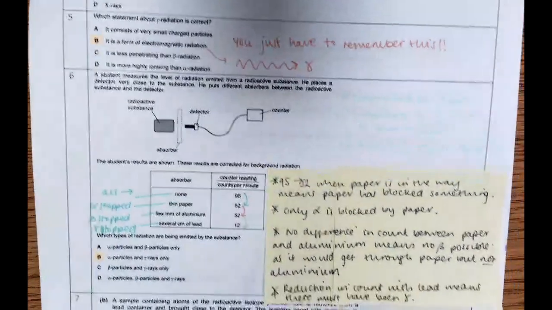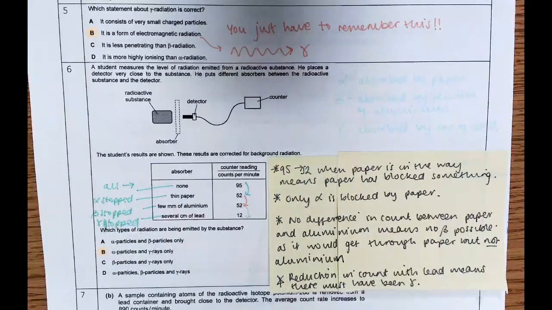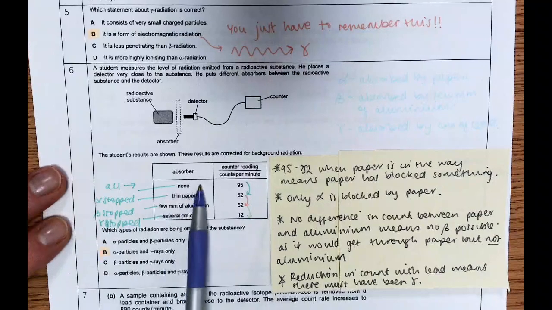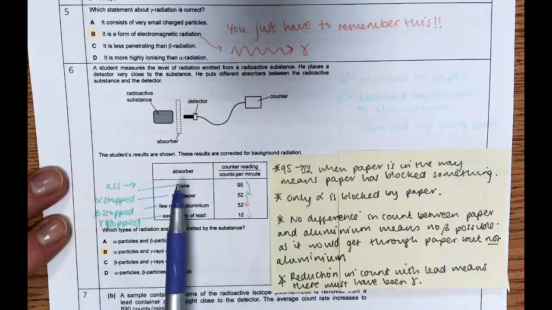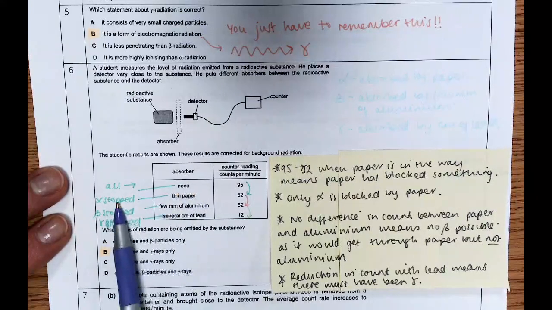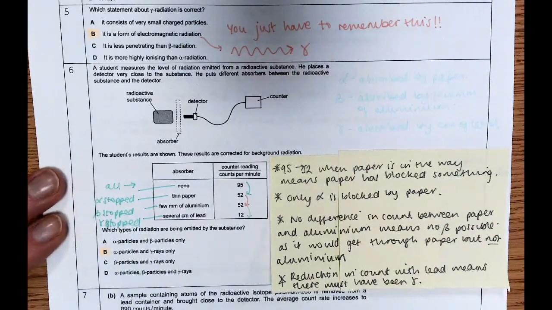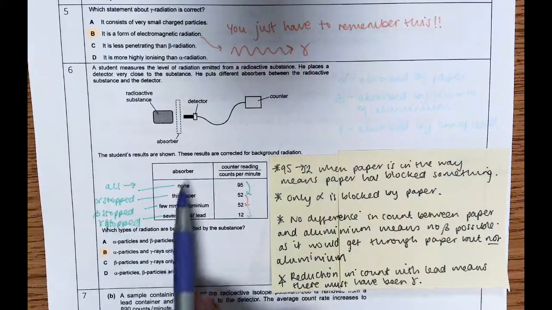In question 6, a student measures the level of radiation emitted from a radioactive substance. He places a detector very close to the substance and he puts different absorbers between the radioactive substance and the detector. The results are shown. So we can already see that we've got things being put in the way of the detector. Nothing, so everything would get through. A thin piece of paper, which we know would stop alpha. A few millimetres of aluminium, which we know will stop beta, and several centimetres of lead, we know that would stop gamma. So we know what these things should do.